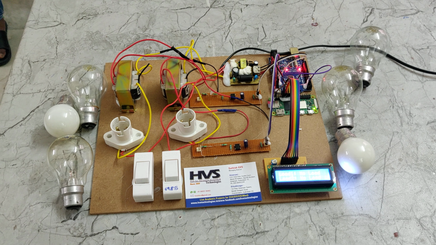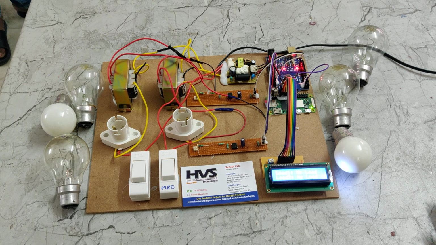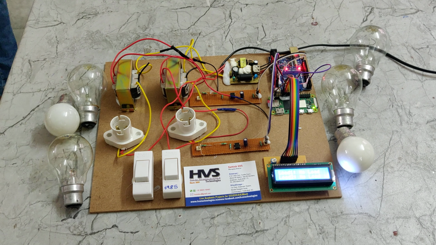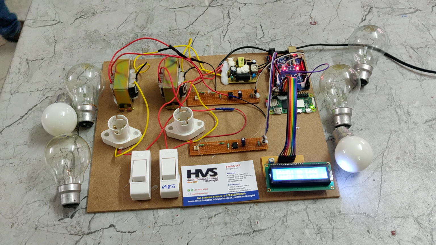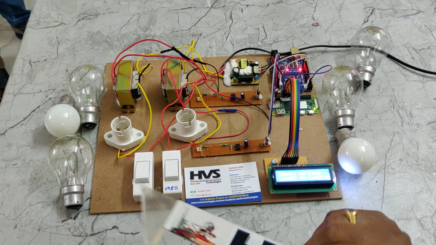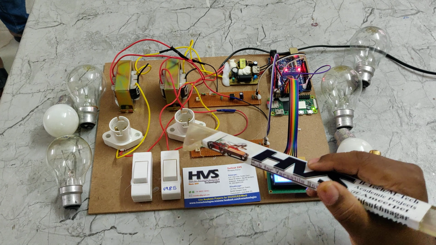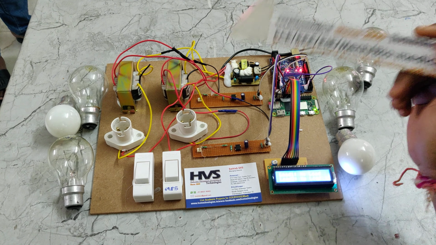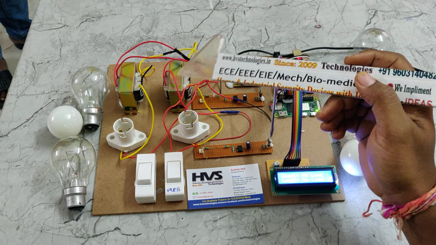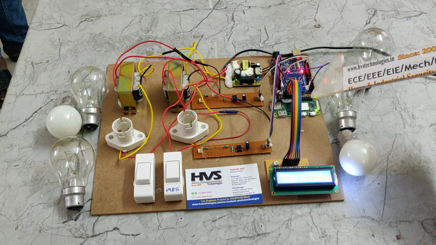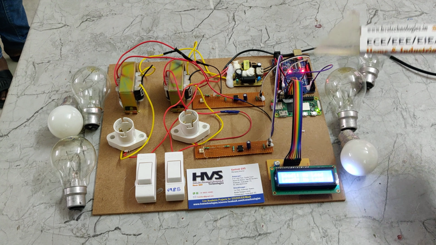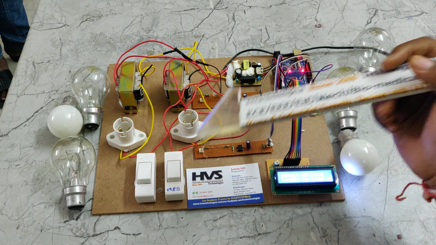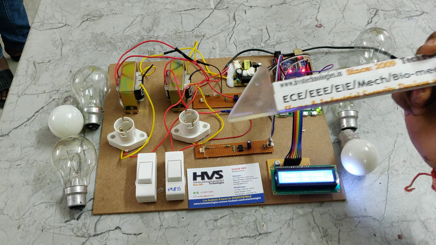Welcome to the project demonstration of power monitoring using Raspberry Pi and machine learning, along with a load identification and classification system. Here we are continuously monitoring two loads independently with the help of two independent current transformers, and based on the signals from these current transformers, our Raspberry Pi will predict whether the load is low, medium, high, or else no load.